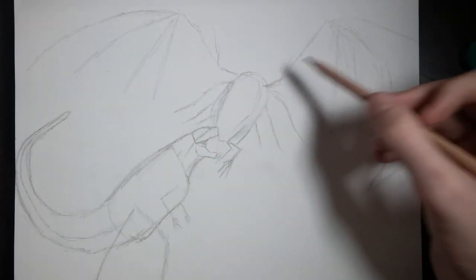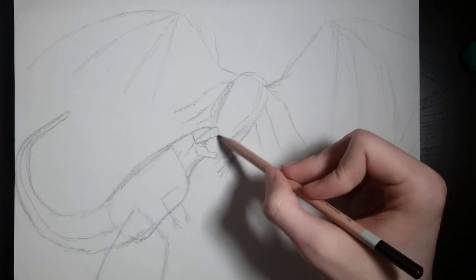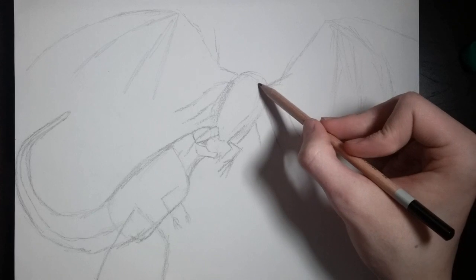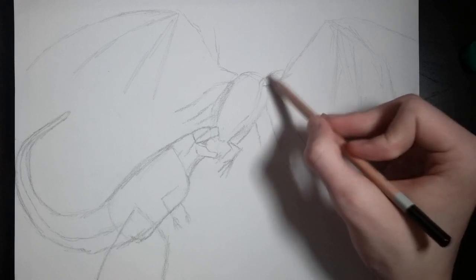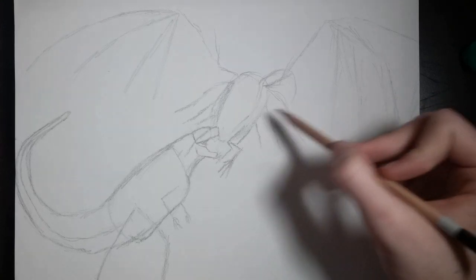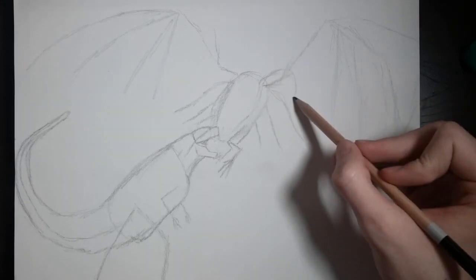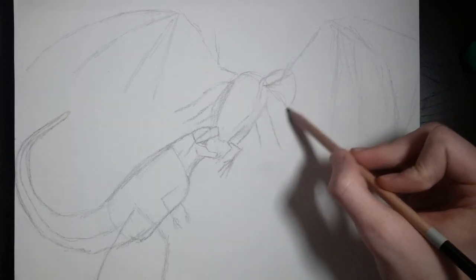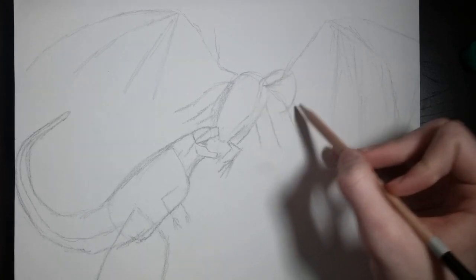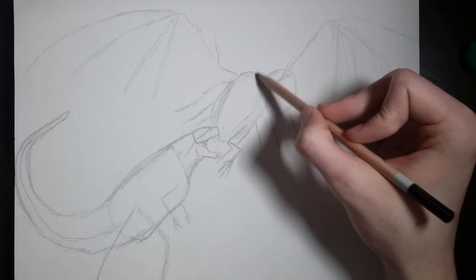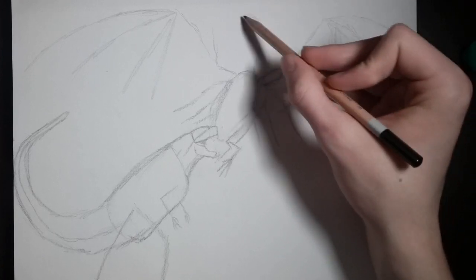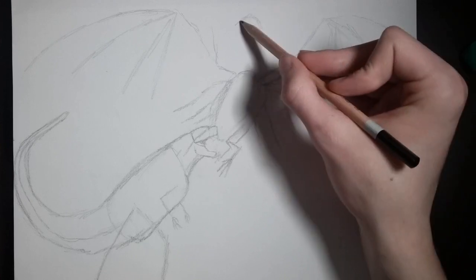Alright, and then we're gonna have the head, or heads, I should say. So the first one is gonna be the left head, or Ghidorah's left head. From our view, it's the right. I kind of look down, kind of curve down like that. And the other one is gonna curve up, and this one's probably gonna be more in profile view than the other ones.